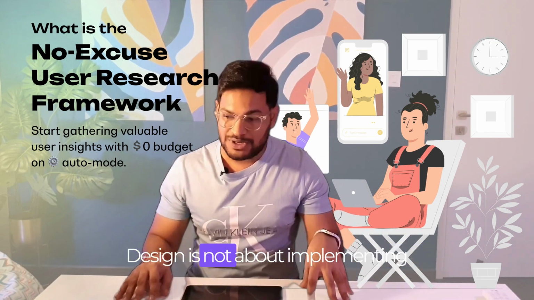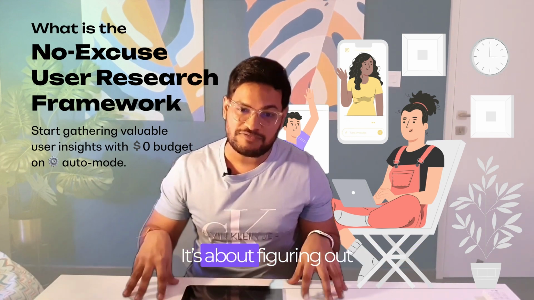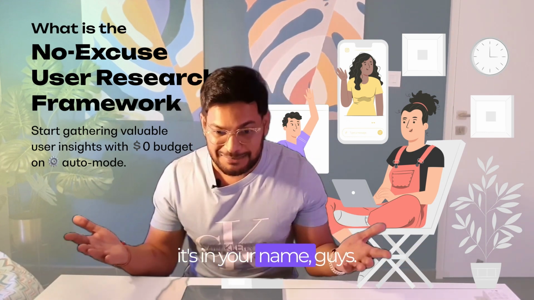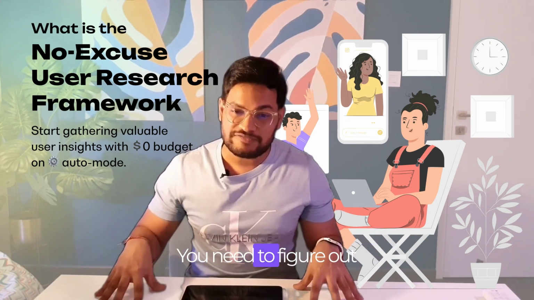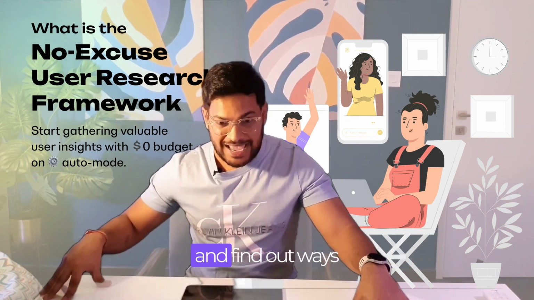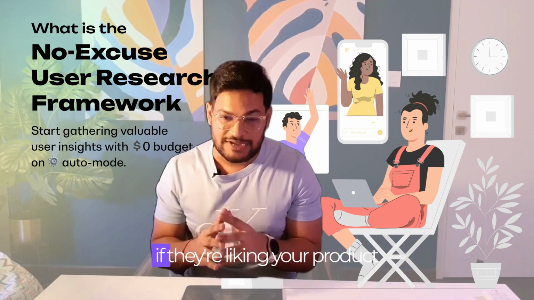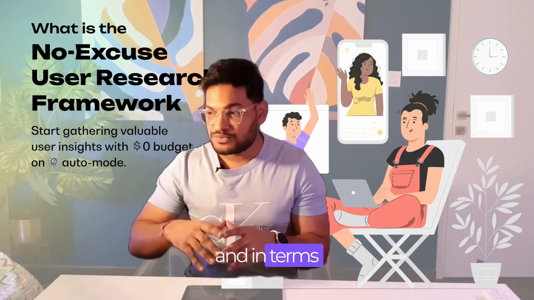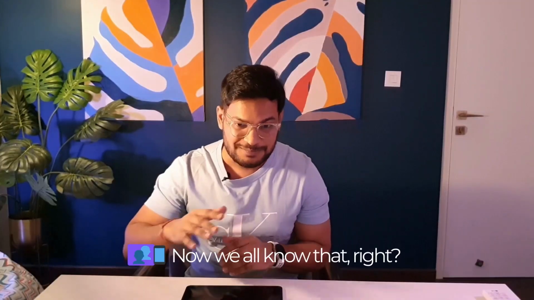Design is not about just implementing PRDs endlessly. It's about figuring out. It's in your name, guys. It's user experience. You need to figure out innovative ways to get in touch with your customers and find ways where you can get continuous feedback about whether they are liking your product, what they are liking in your product, and what they are not liking in your product.